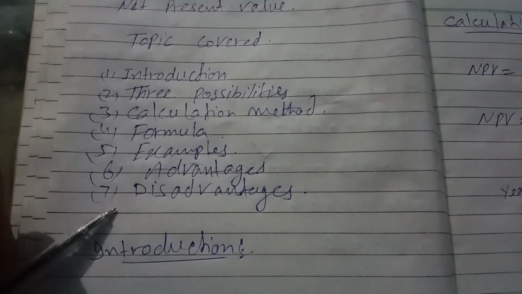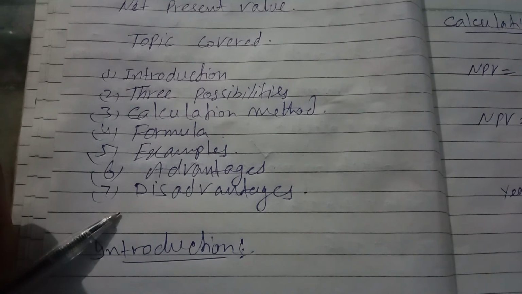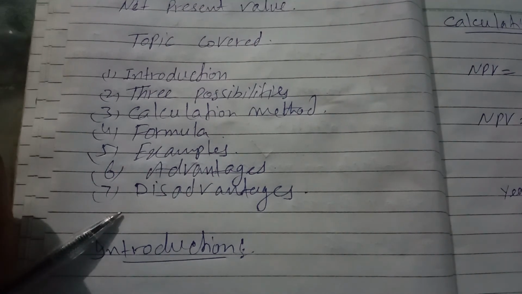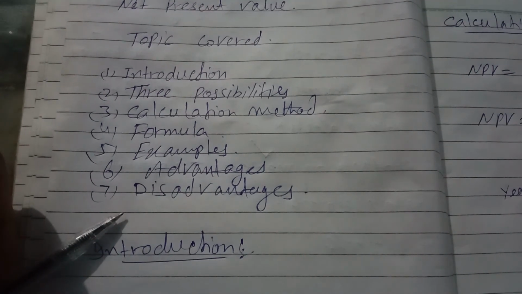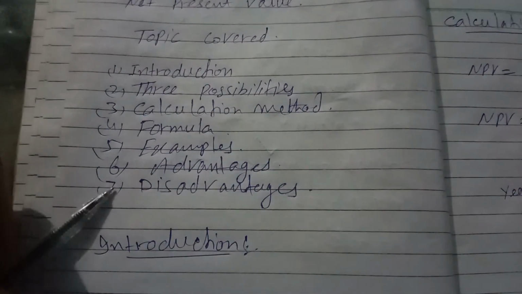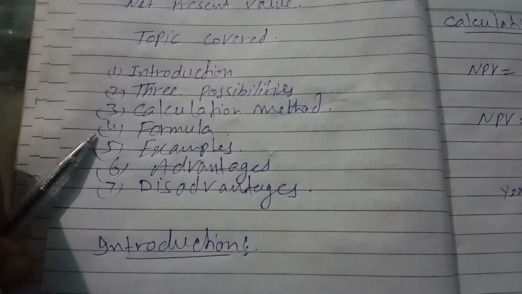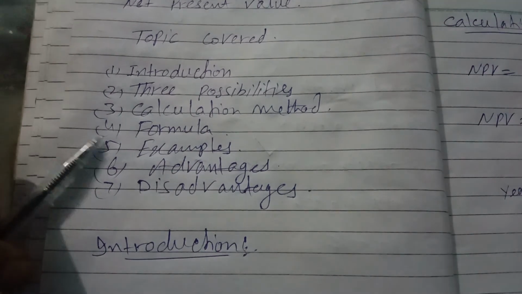So these are the advantages, disadvantages, and all the topics we covered about net present value. So net present value is the most important tool that gives projects to the financial managers with maximum profit gaining. So it can fulfill the financial manager's goal.